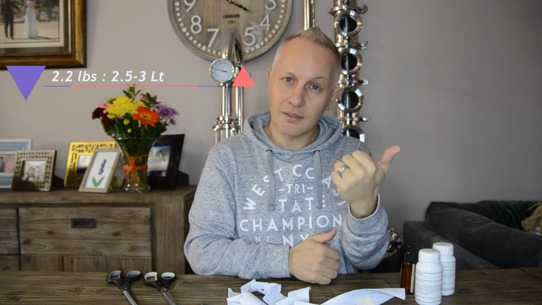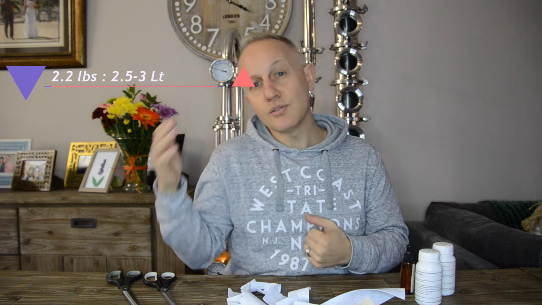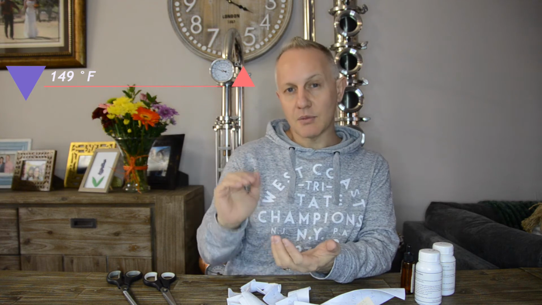I use the same water grain ratio as I did for a normal grain, but I use 1 kilogram of malted grain for every 2.5 to 3 liters of water. Now my initial cook temperature for my malted grain is lower. I want to get it at 65 degrees, so my strike temperature will be slightly higher.